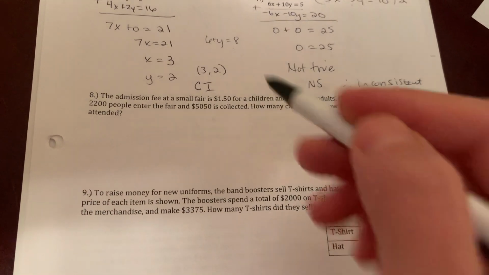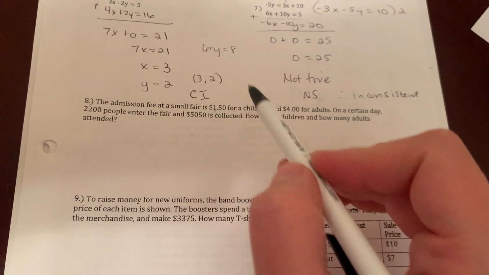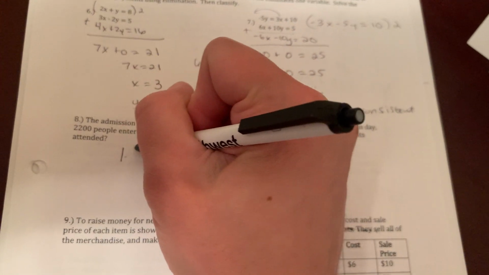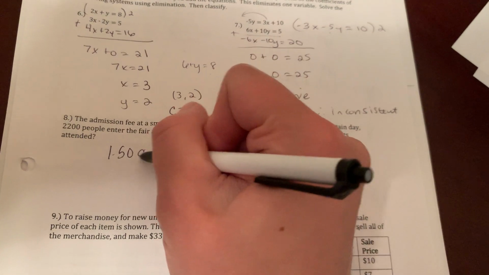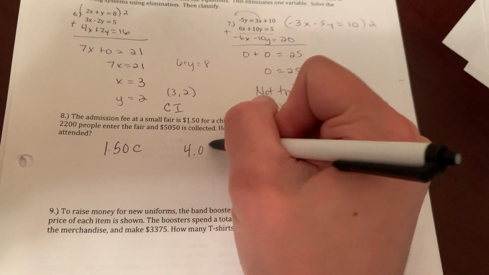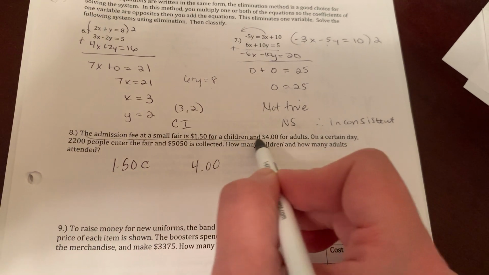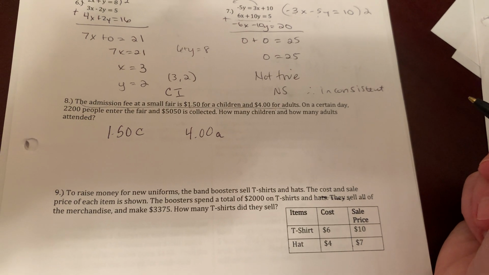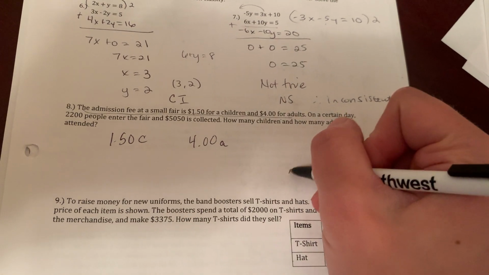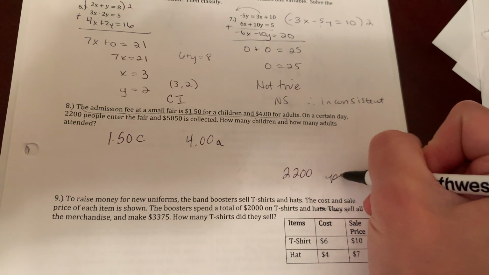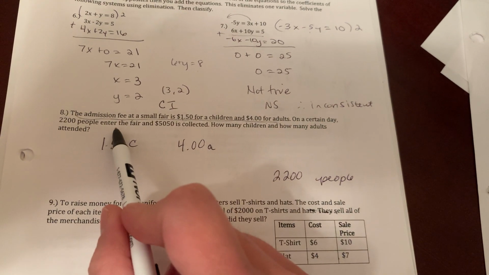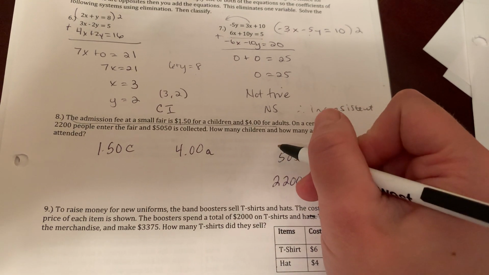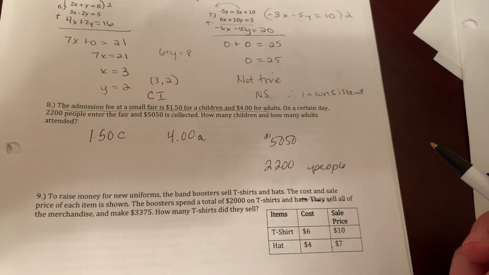It says the admission fee at a small fair is $1.50 for children and $4 for adults. So it's $1.50 for a child and $4 for adults. So I pretty much just go through and each sentence just translate. On a certain day, 2,200 people enter. So 2,200 people enter. And then 5,050 is the money that's collected. How many children, how many adults?